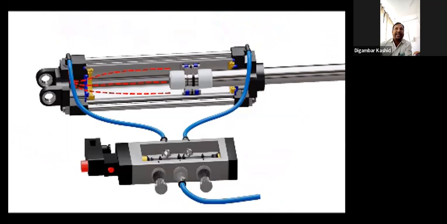Please look at that direction or the flow of the air. Okay, and how, due to the pressurized air which is going to enter through that inlet port, and due to that pressure, the piston is traveling towards the other side.